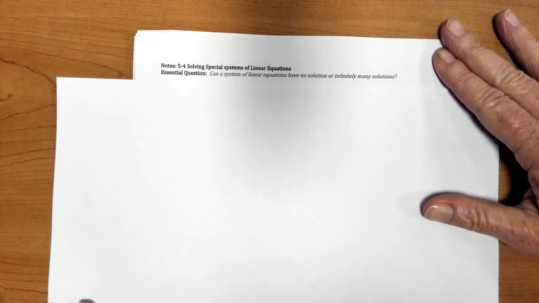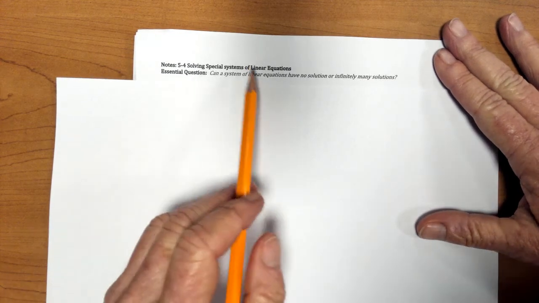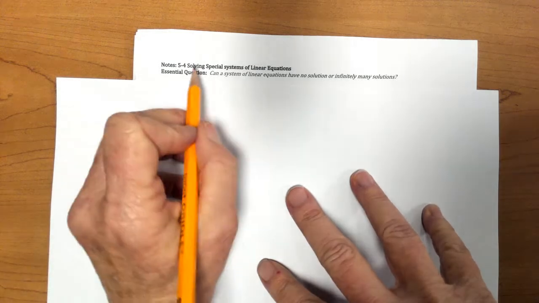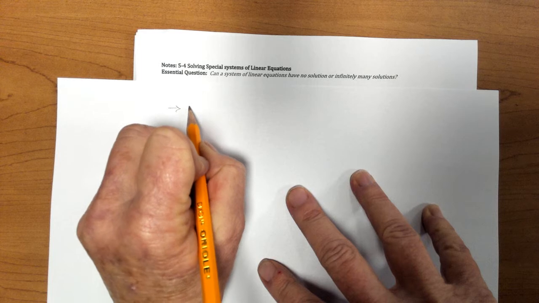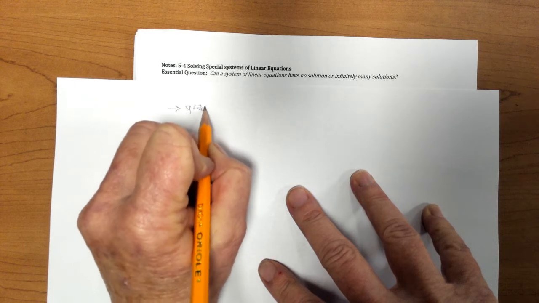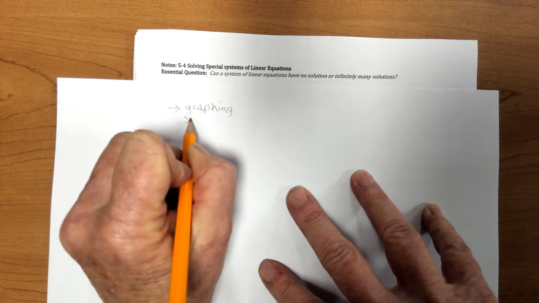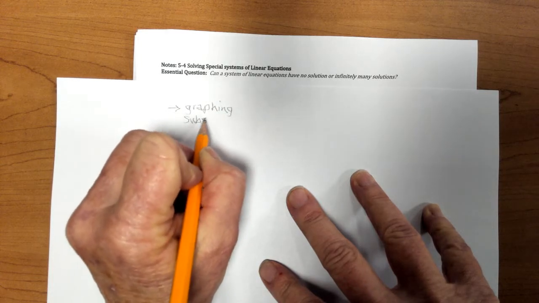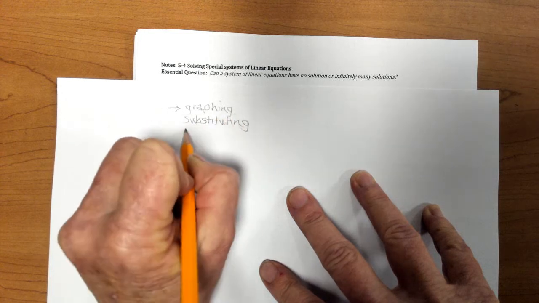This lesson is on solving special systems of linear equations. So let's just recap. What have we been doing? We've been solving a system by graphing. We've been solving a system by substituting. We've been solving a system by elimination.